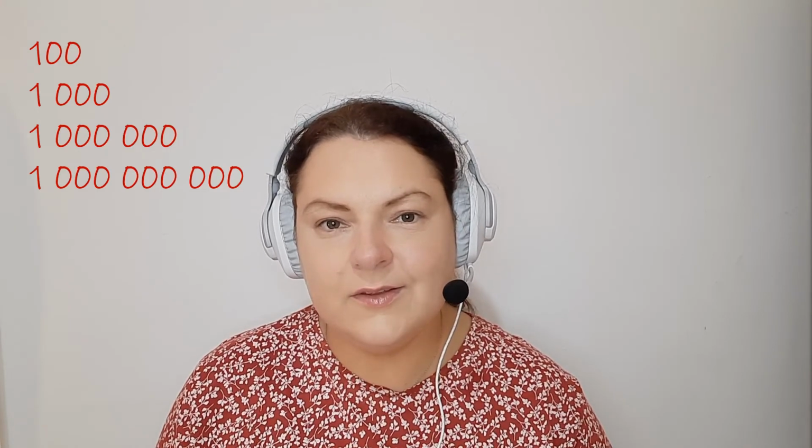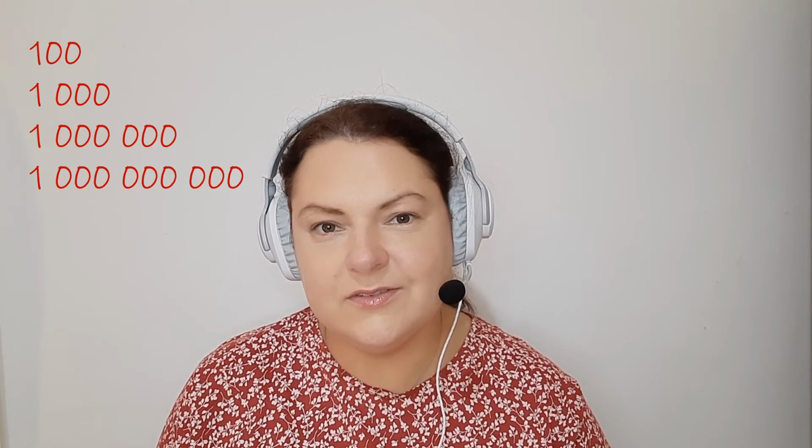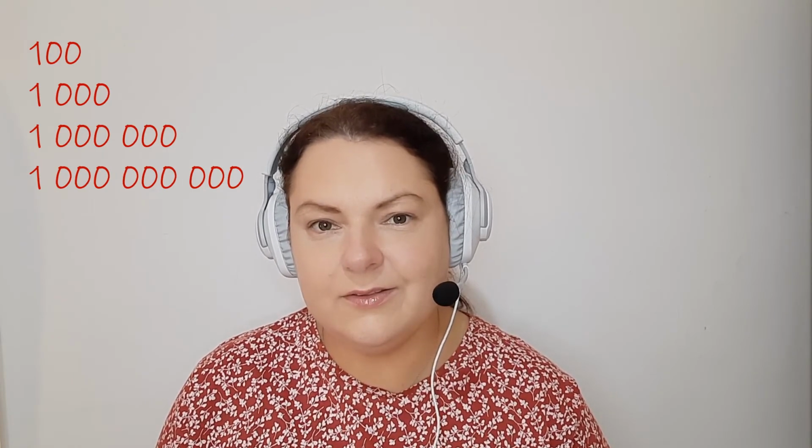Numerals 100, 1000, million, billion are used with an indefinite "a" or the numeral 1. All other numbers are used without article.